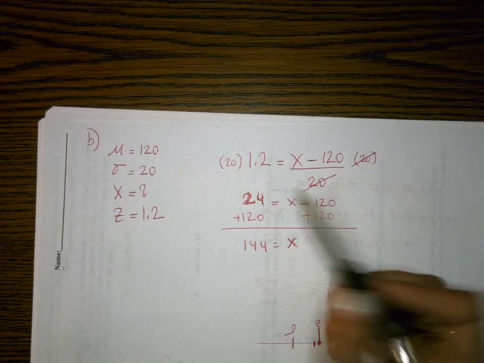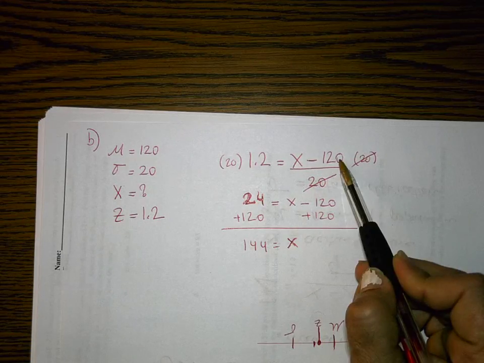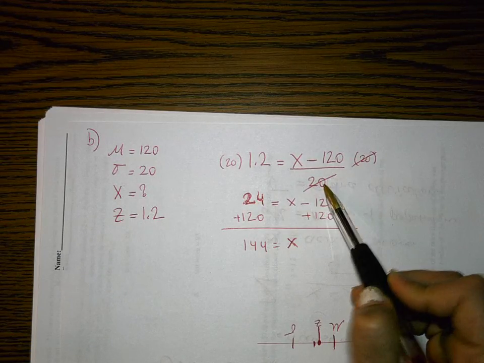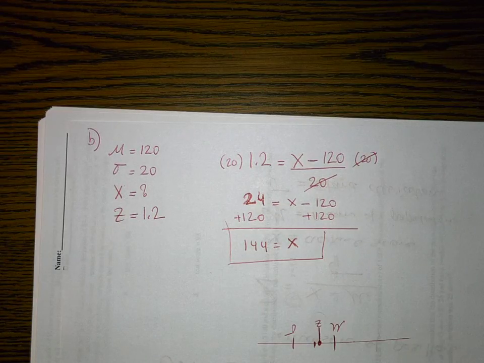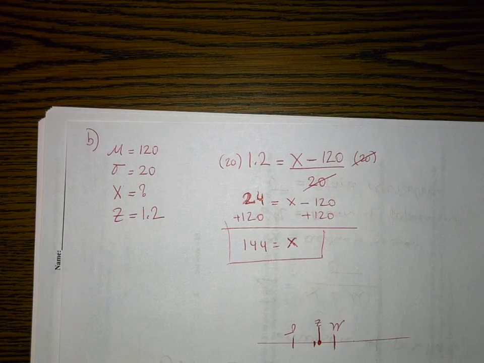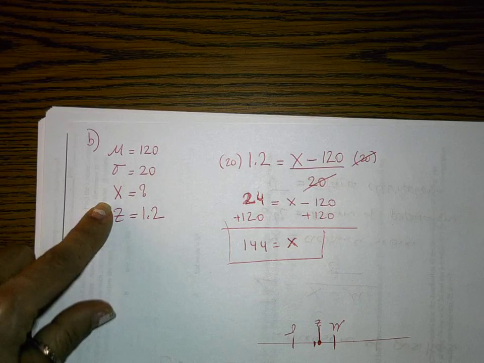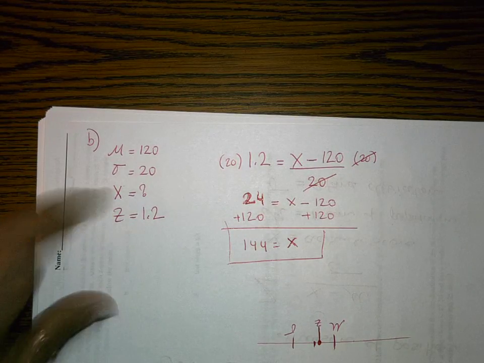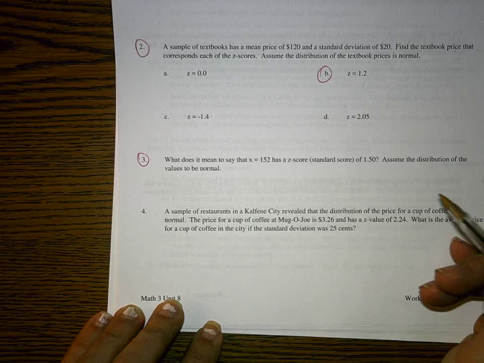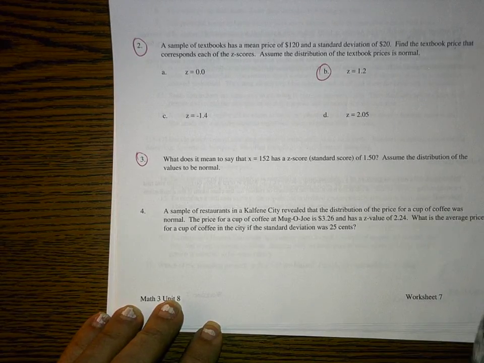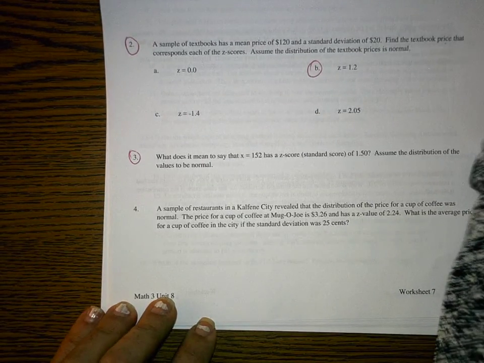They gave us the z, they gave us the mu, and they gave us the sigma, the standard deviation. We just had to solve for x. Okay? All right. So I showed you both ways. It depends on how you need to manipulate the formula. Always gather the information so you know what it is that you need to figure out. Now let's do something different. Let's do number 3 here, because it is not a calculation, it is an understanding question.